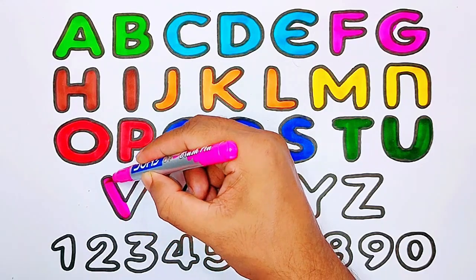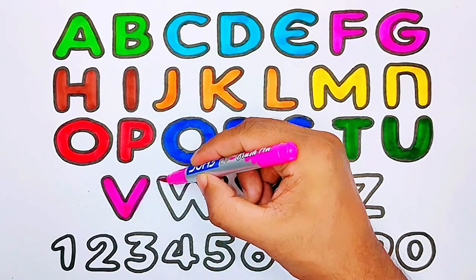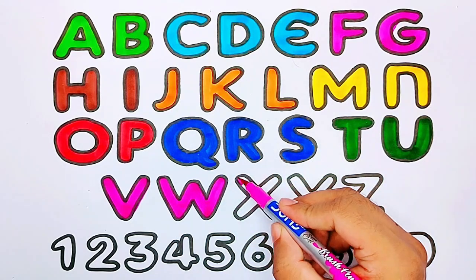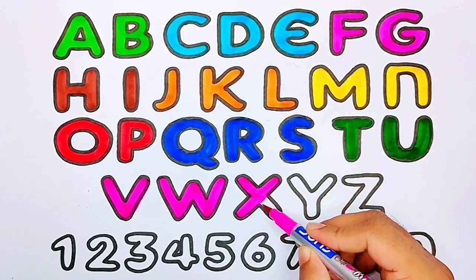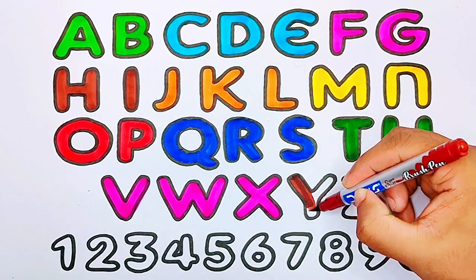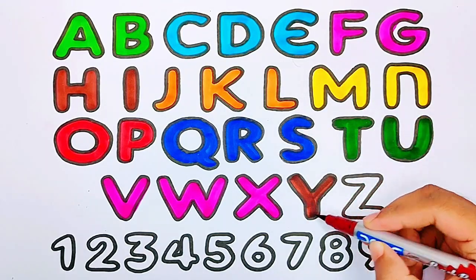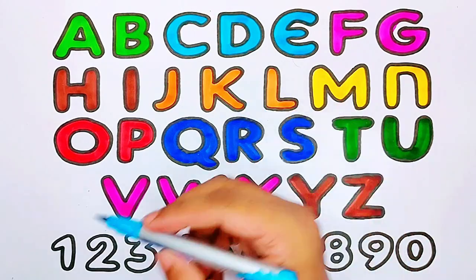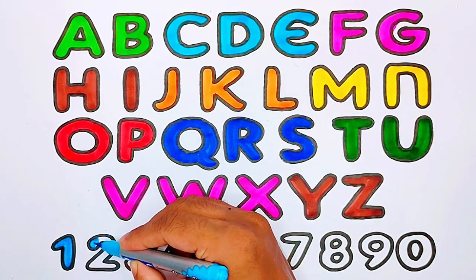V for van. W for watermelon. X for X-ray. Brown color. Y for yarn. Z for zoo. Sky blue color. 1.